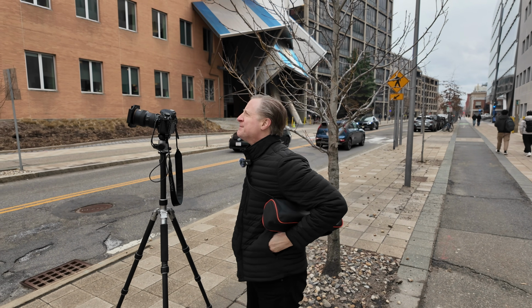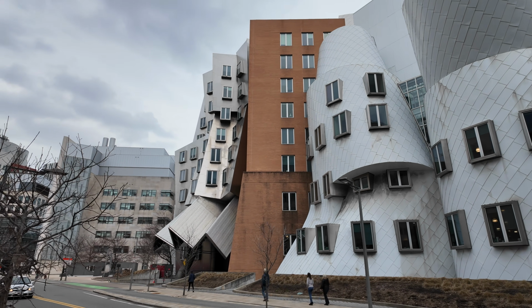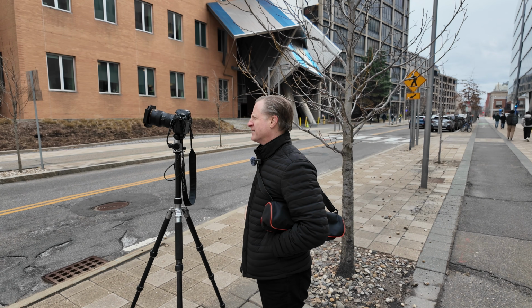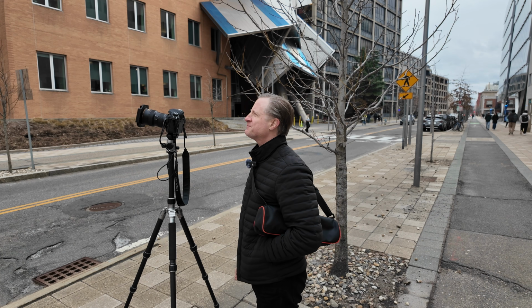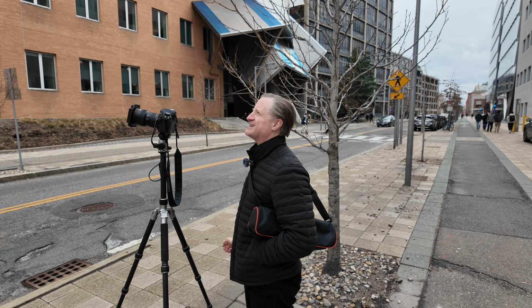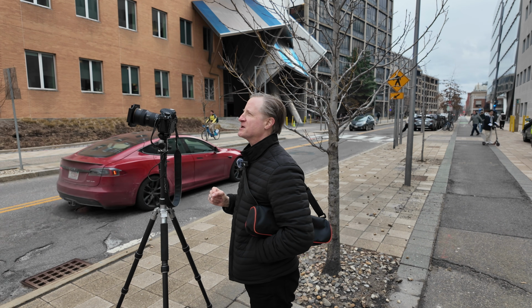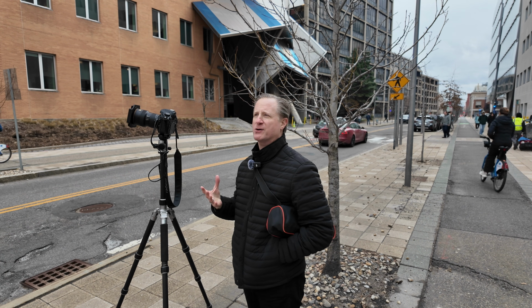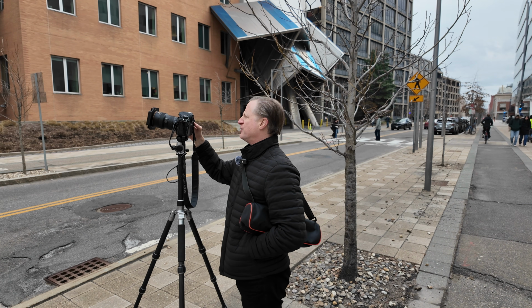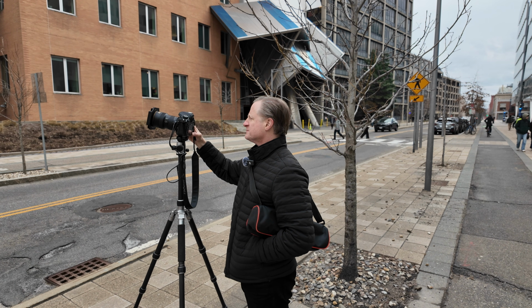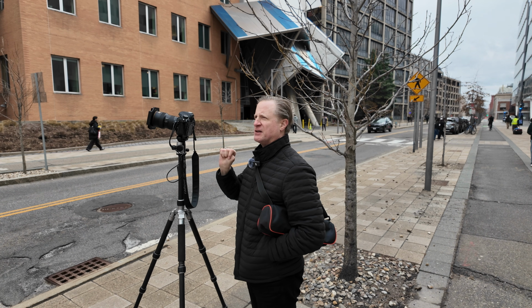Well, I am getting some somewhat interesting clouds in the sky, and they are moving. So I put my neutral density filter on, and what that does, it darkens the scene dramatically. This is a 10-stop filter, so that allows me to use a much longer exposure. Right now I'm using 30 seconds, and I'm at ISO 100, f11.